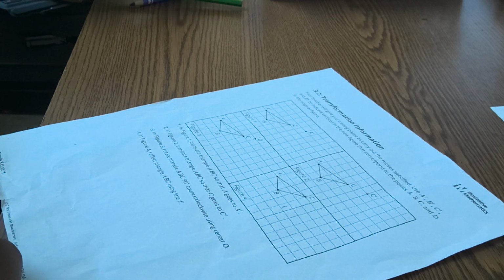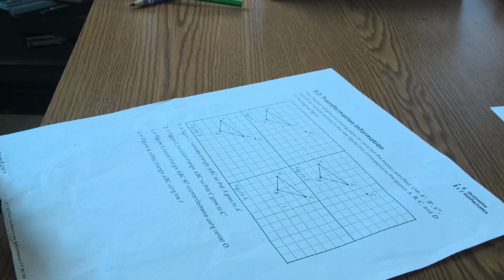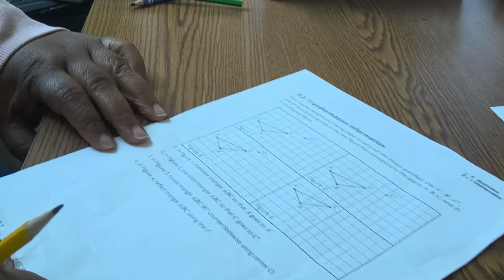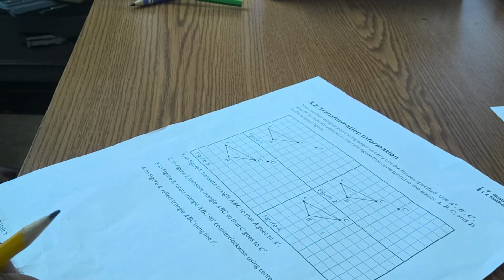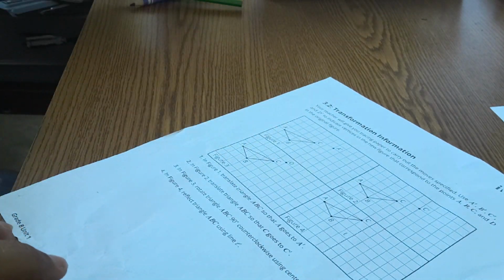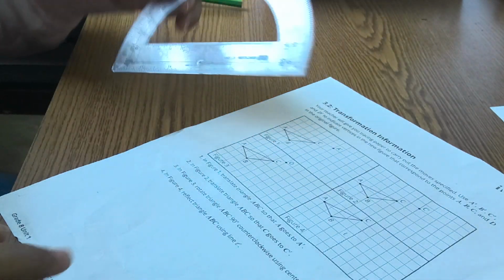All right. So today I want to review how to do a rotation of a shape with a protractor. Okay. So this is a protractor.